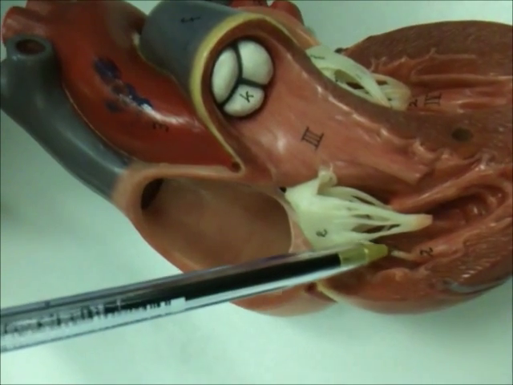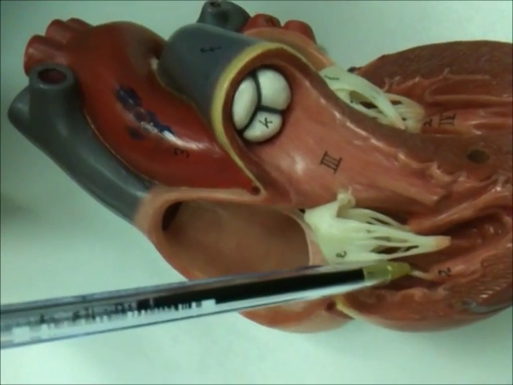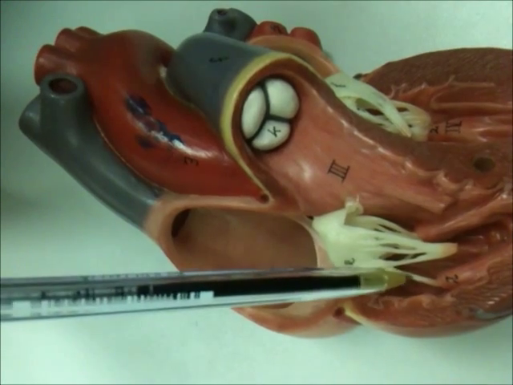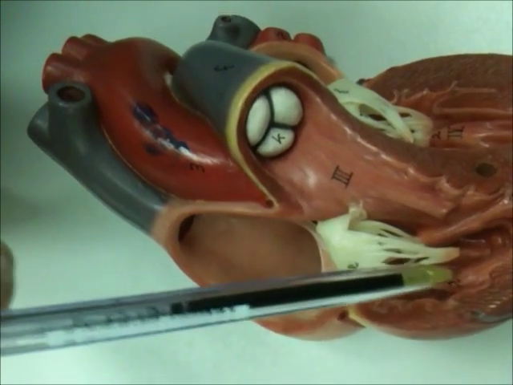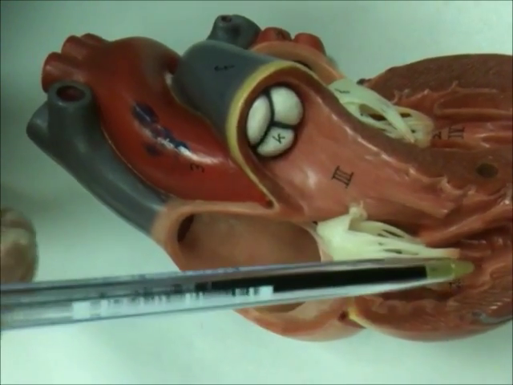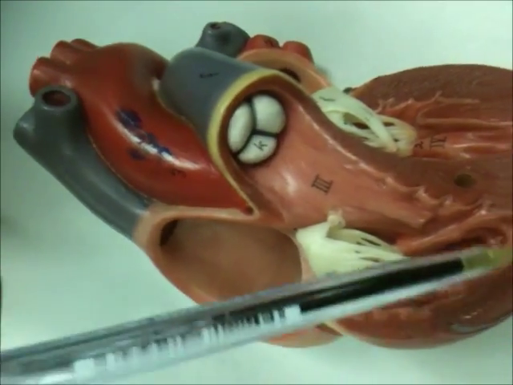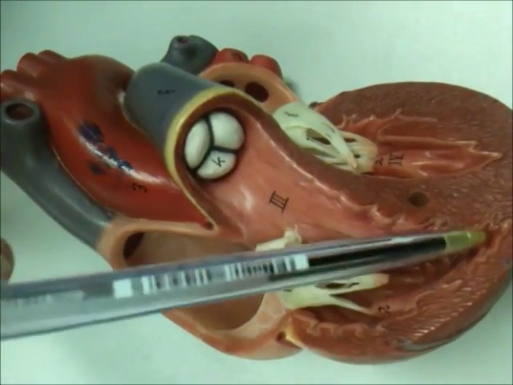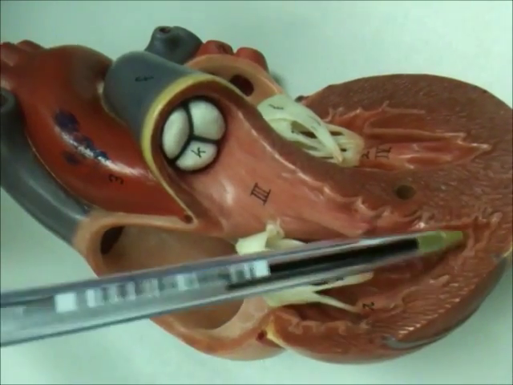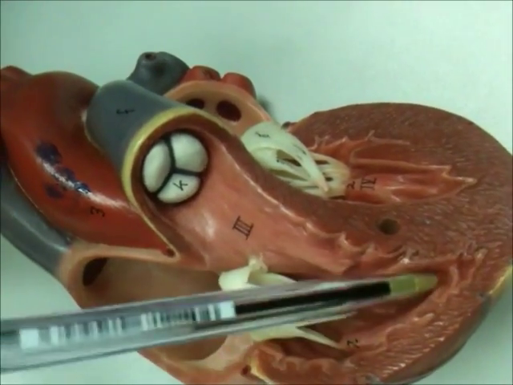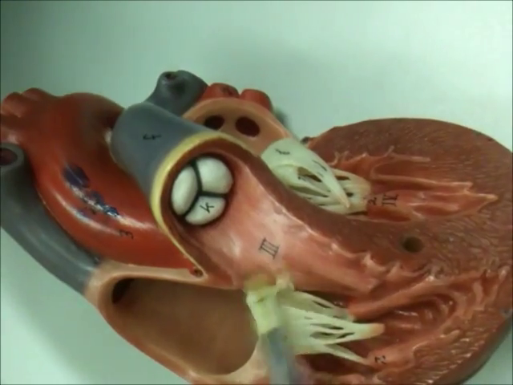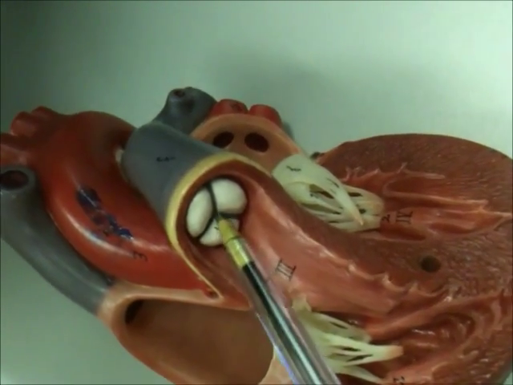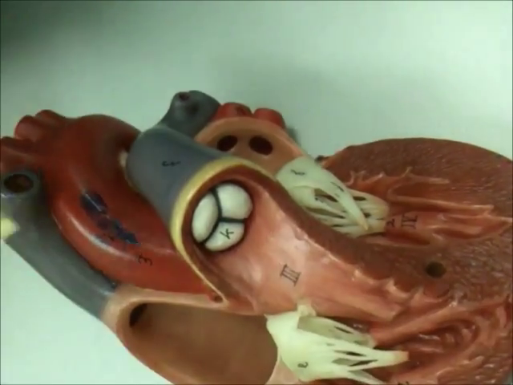The tricuspid valve is attached by the chordae tendineae, which themselves are attached to the papillary muscles. And the blood's passing through into the ventricles, where it is then pumped up into the semilunar valves here of the pulmonary artery.